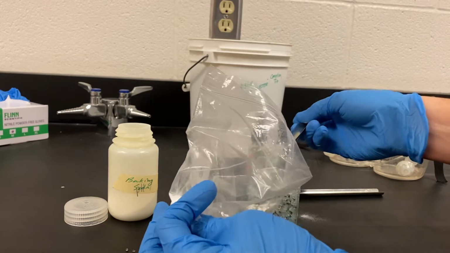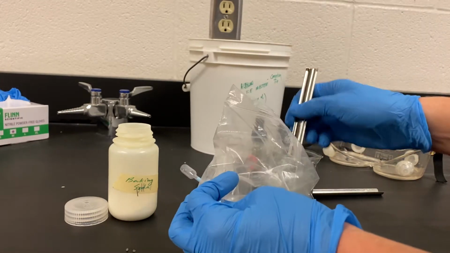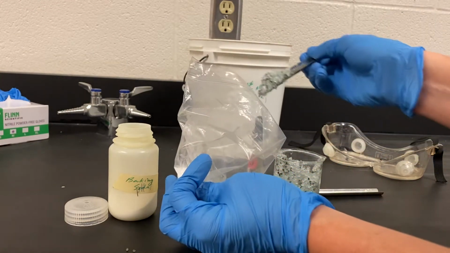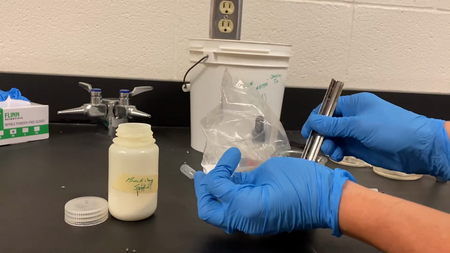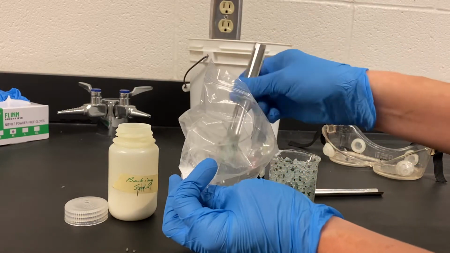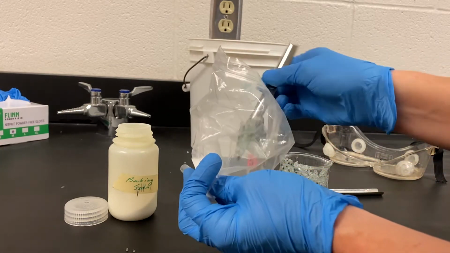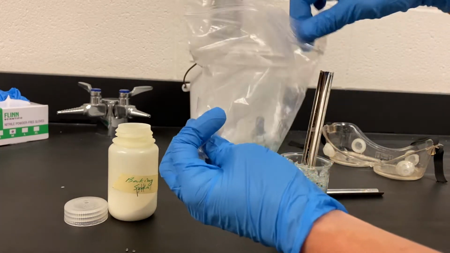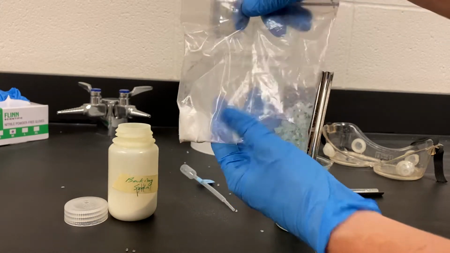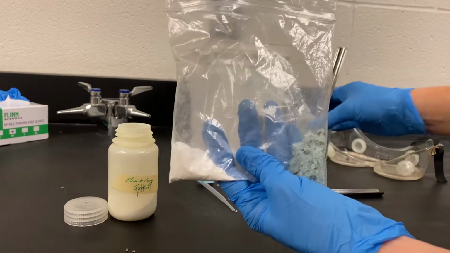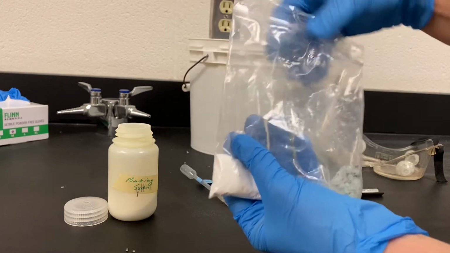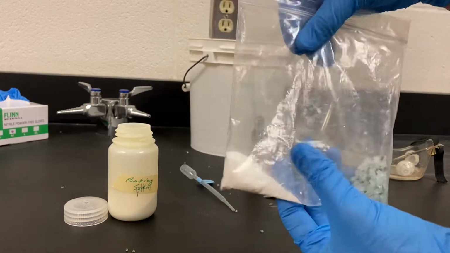Trying to get it in there. I'm going to try to do about 4 scoops as well. Making a little bit of a mess here. So I've got my goggles on, and of course my gloves. And that's around the same amount. Okay. And then I'm going to try to get all the air out of it. I'm not going to close it yet.